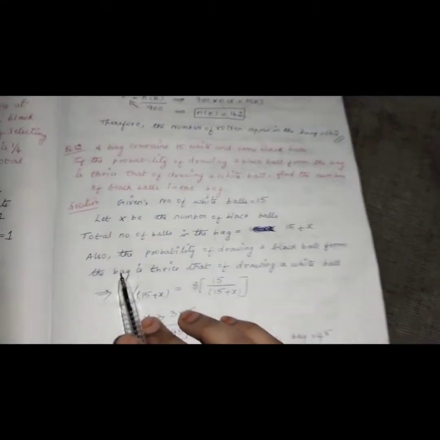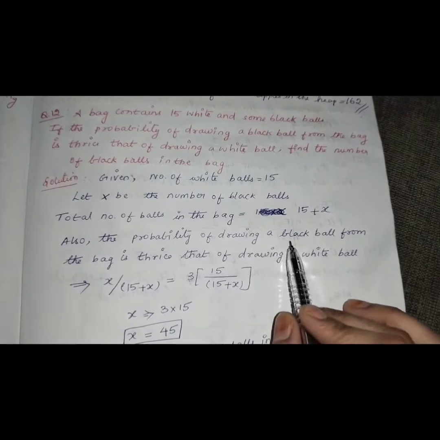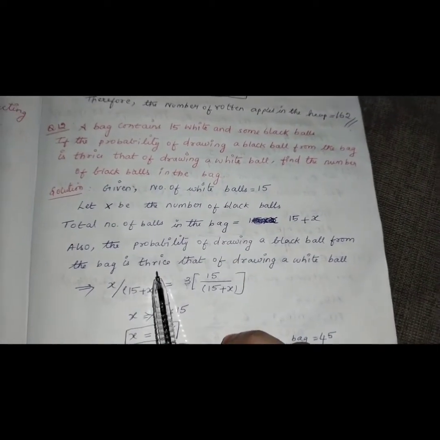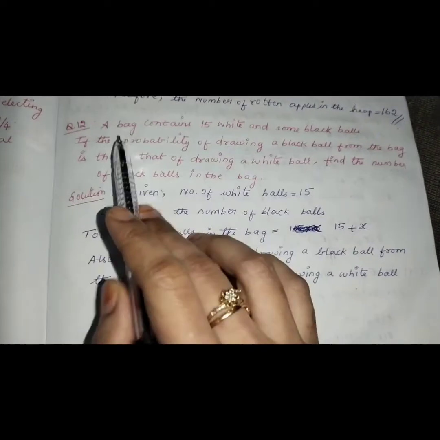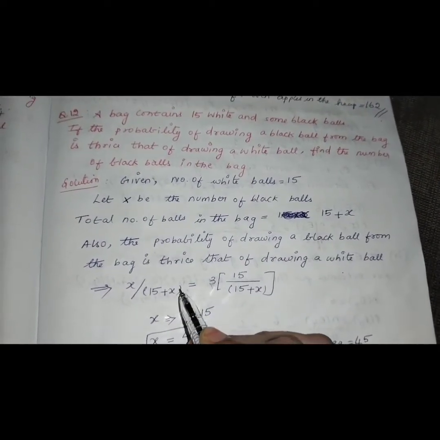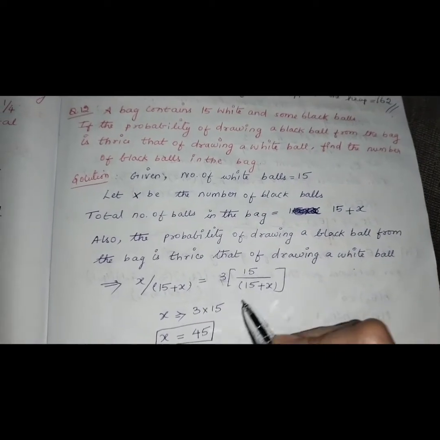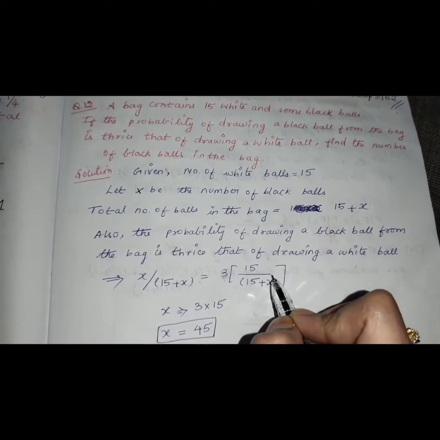Also, the probability of drawing a black ball from the bag is twice that of drawing a white ball. So x by 15 plus x equals 3 times 15 by 15 plus x. So the value of x is 3 into 15.